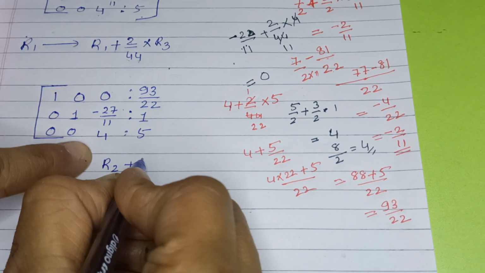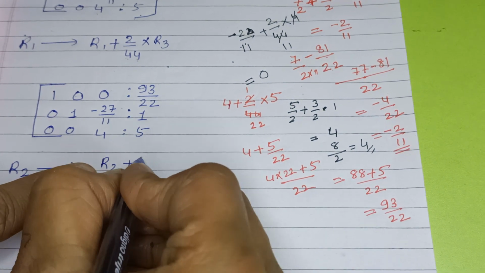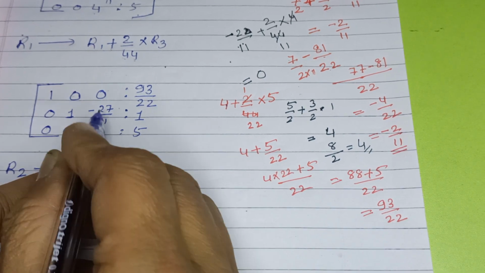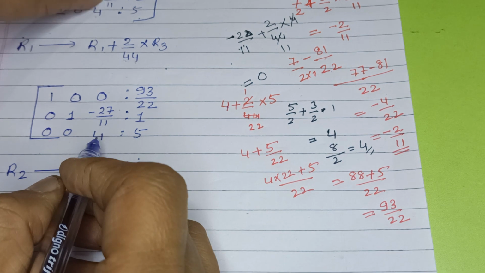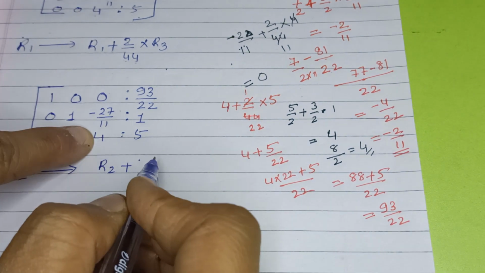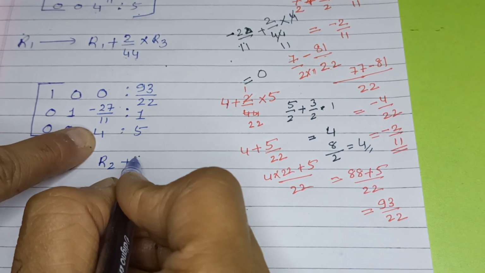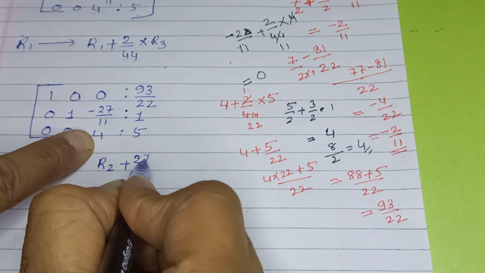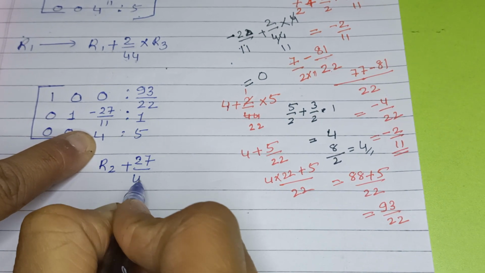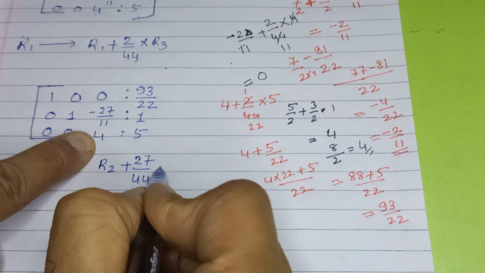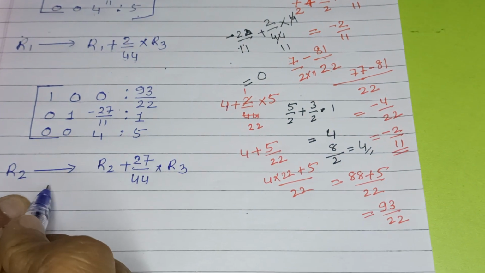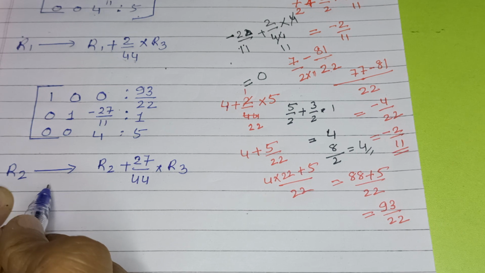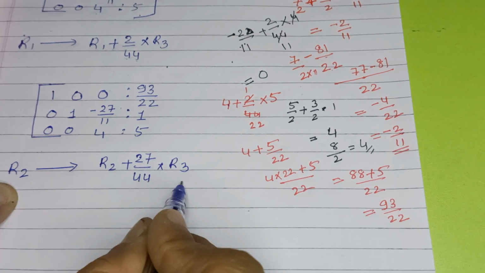Now I do it with R2. For R2, I do it 27 by 44. Earlier I did it with 22 by 44. Now I am doing it with the same, so I do 27 by 44 plus 24 into R3. So this would be the formula for R2.